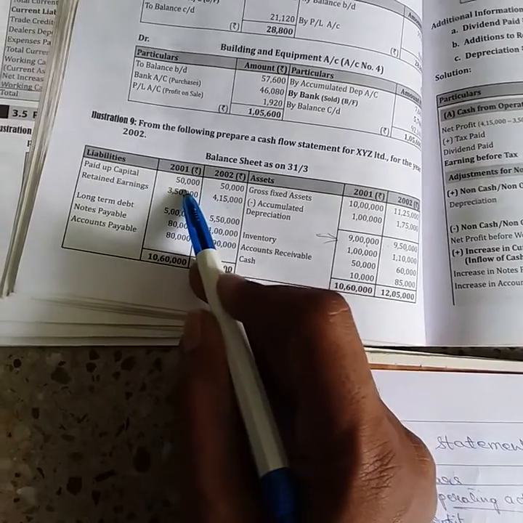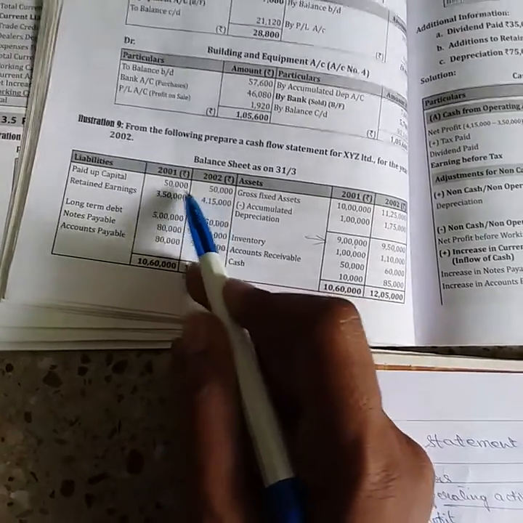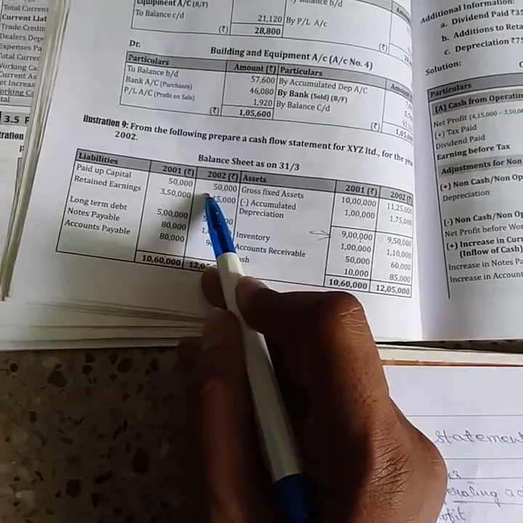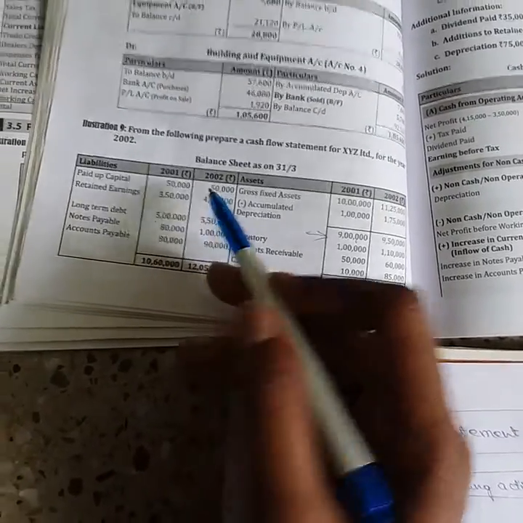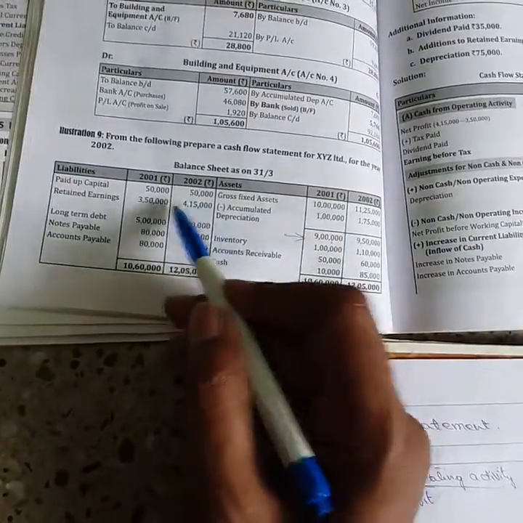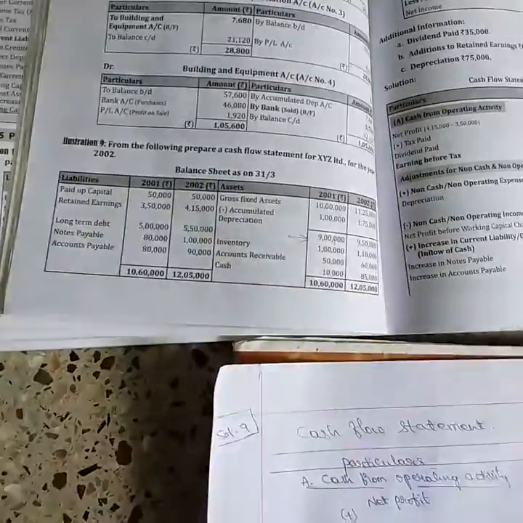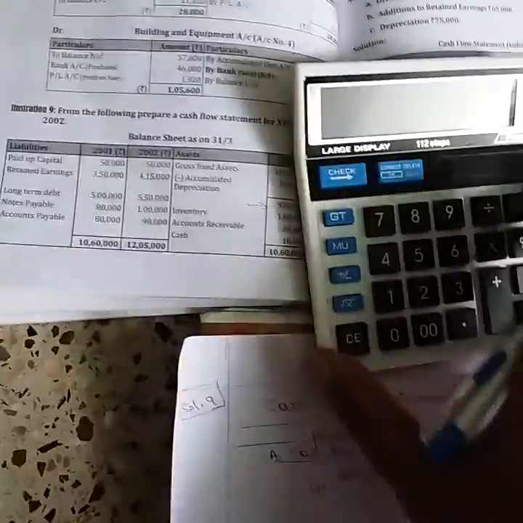Paid up capital, there is no change in paid up capital. Opening balance 50,000, closing balance is also 50,000. Retained earnings, the difference is 65,000. 65,000 is net profit.